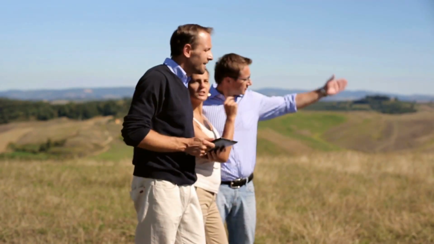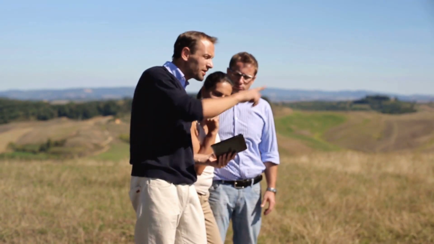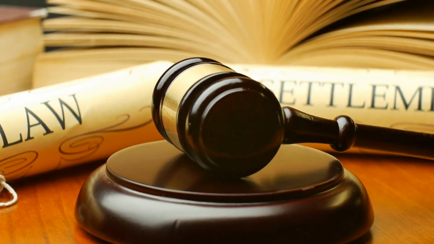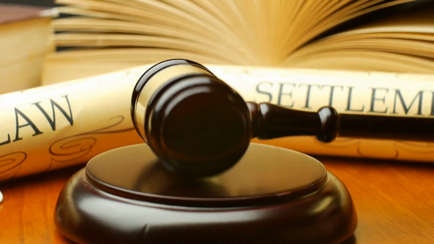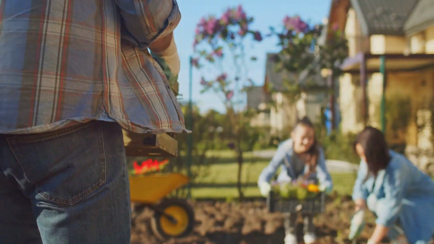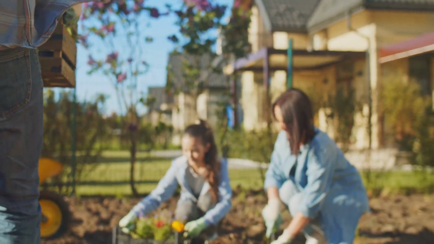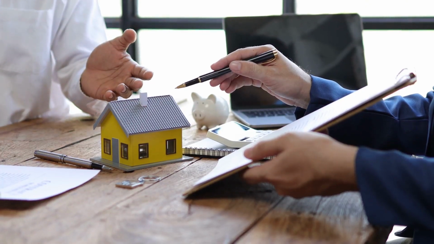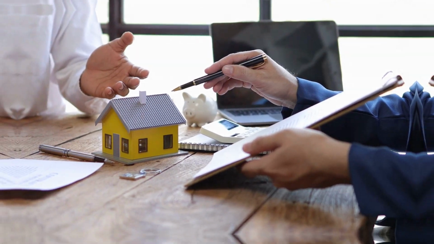Adverse possession allows someone to claim ownership of land they've used openly and continuously for a certain period, even if it technically belongs to someone else. For example, if someone uses a piece of unused land as their own for a long time, they may gain legal ownership if they meet all the requirements.